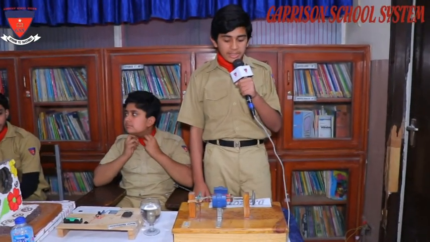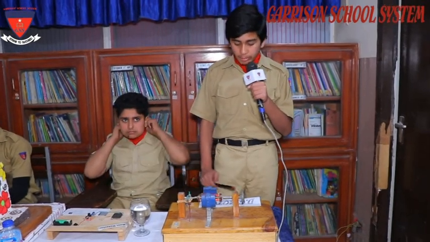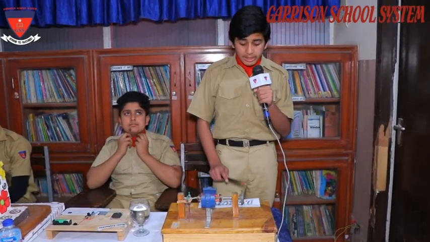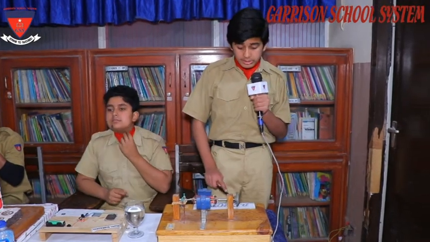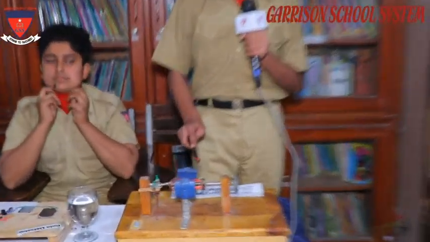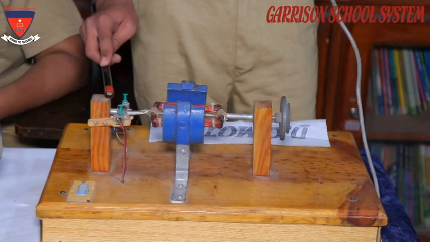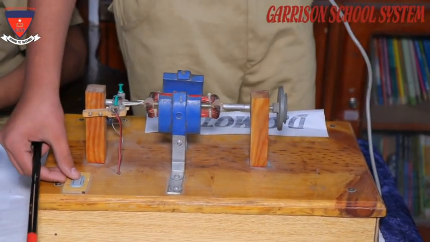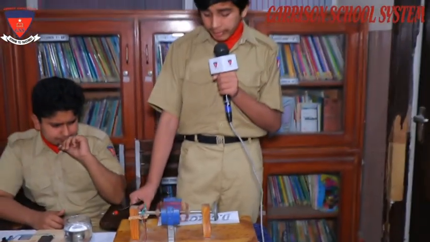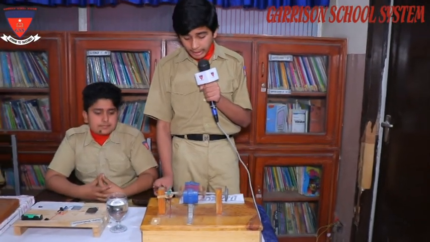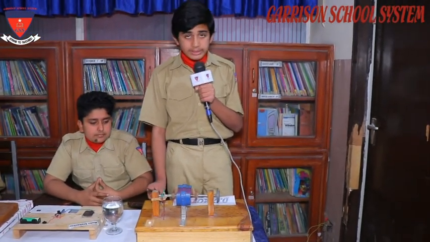Assalamu alaikum sir. My name is Hassan Babar. I read in class pre-9 star. My model name is DC motor. DC means direct current. This is rotator. This is coil. This is armature. This is current producer. When we switch the button, the coil rotates anti-clockwise and clockwise.